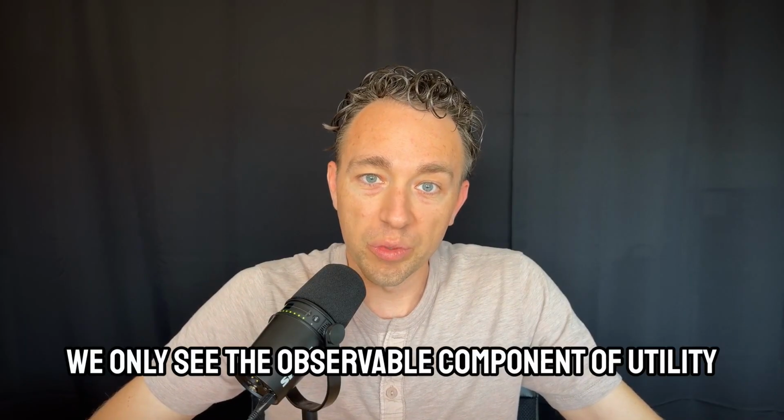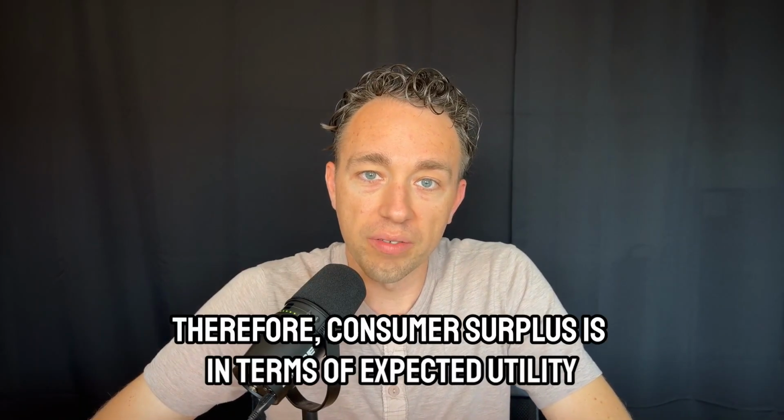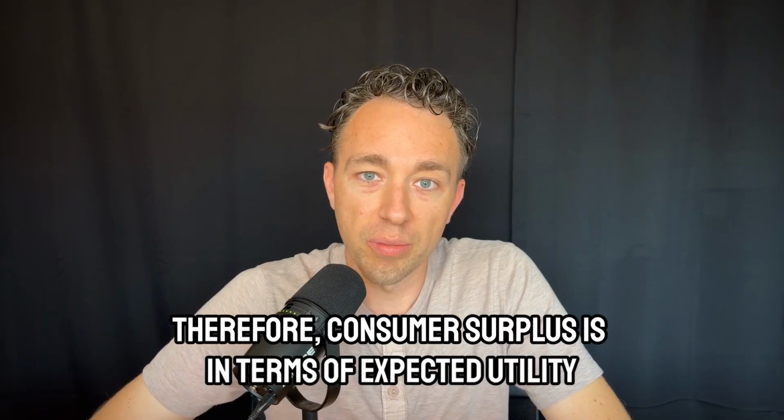Now, obviously, willingness to pay relates to individual level utility at some granularity. But to keep things policy relevant, we as data analysts need to recognize that we only see the observable component of utility and not the unobservable. So because of this, we need to quantify consumer surplus in terms of expected utility rather than actual utility.